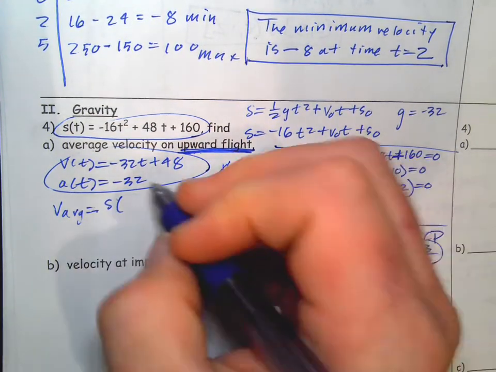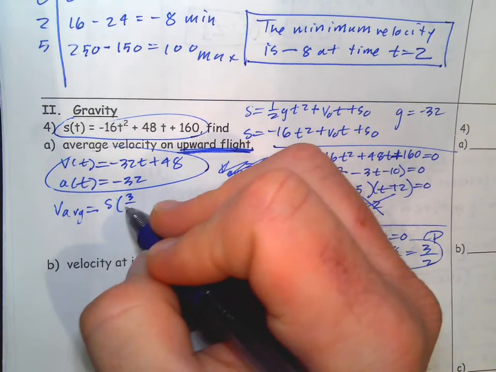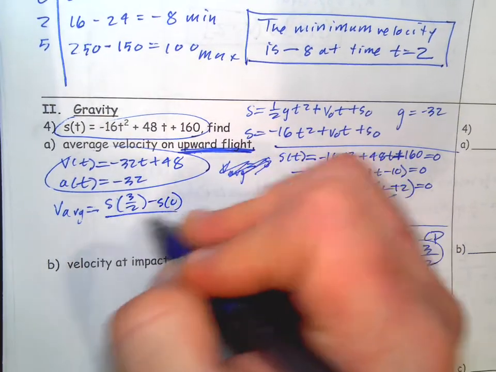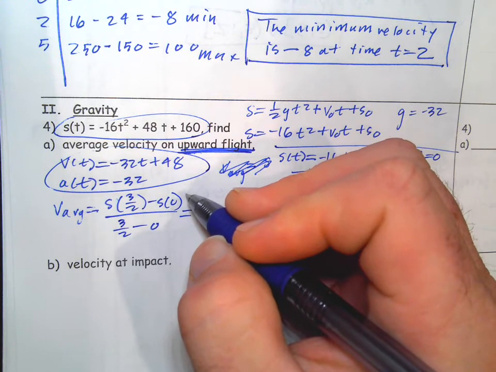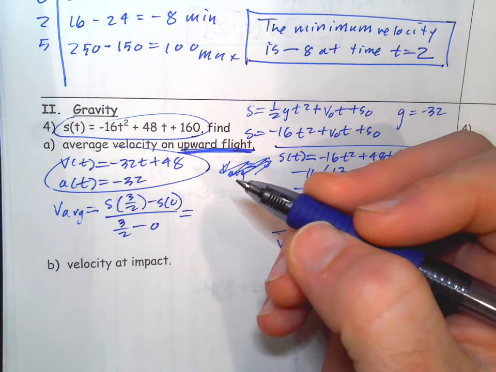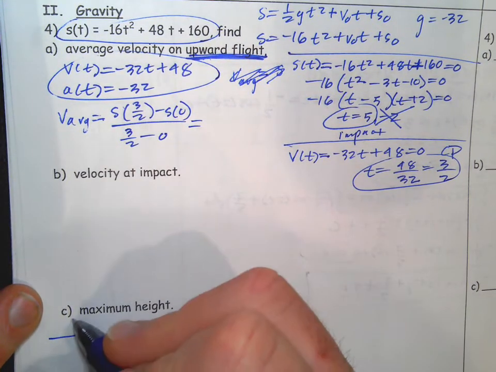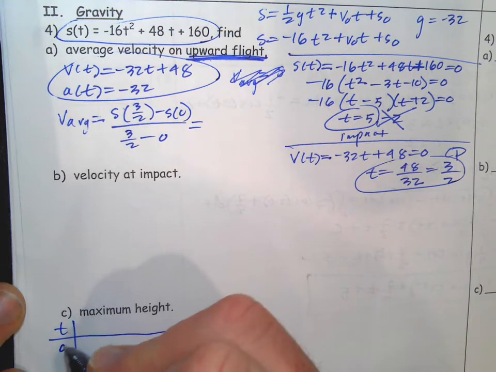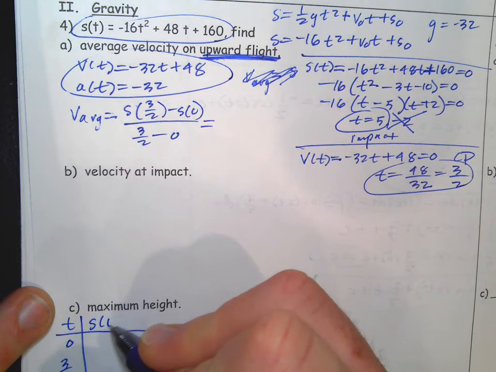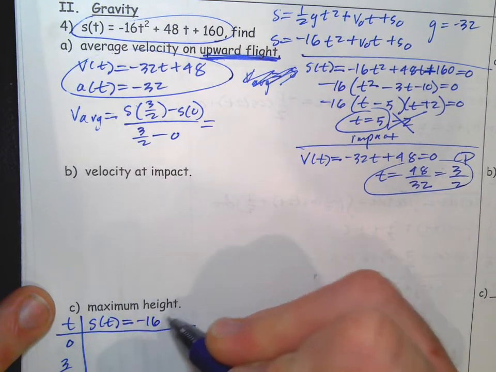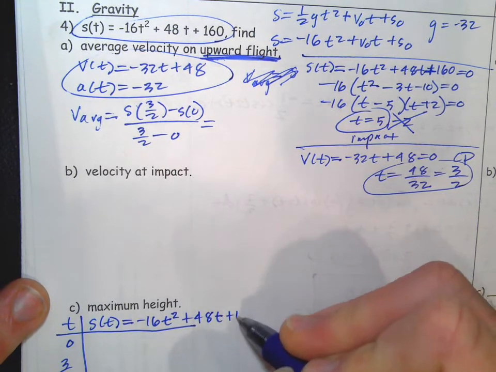So for upward flight, we're going to have to do s of 3 halves minus s of 0 over 3 halves minus 0. So s of 3 halves, oh my gosh, this is going to be interesting. Maybe we should do the work down here for max height. I think we already have everything we need. 0, 3 halves, time to impact is 5. I'm going to plug these into position. So we're going to have to do some of this work for multiple, part A and part C. So I'm just going to do it down here.